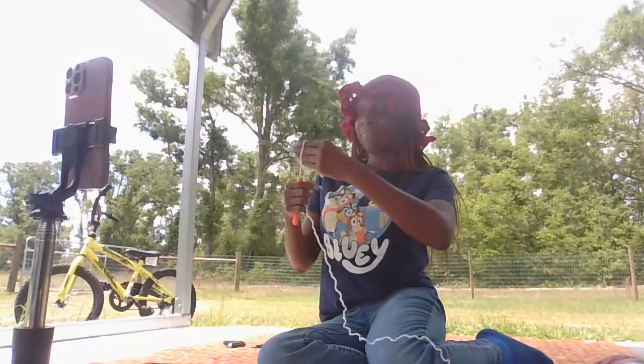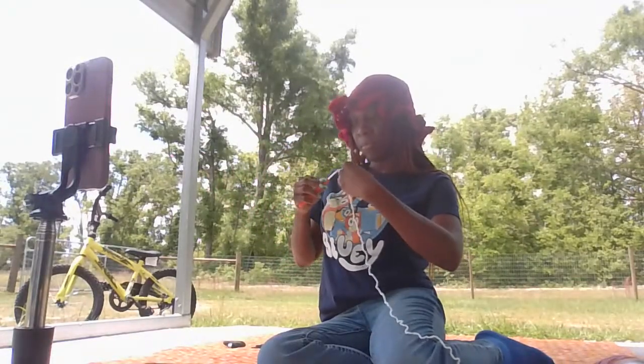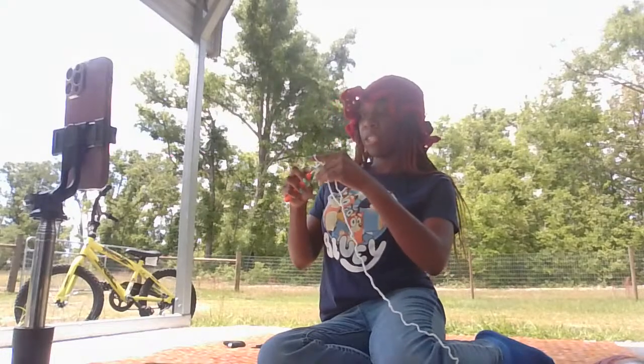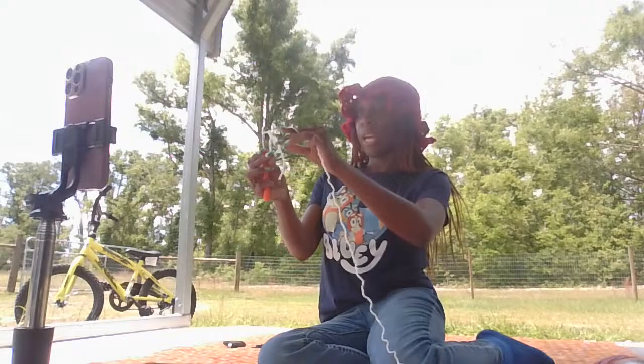So, first cluster. You have your magic circle, chain up 3, 2, 3. This is what it looks like.